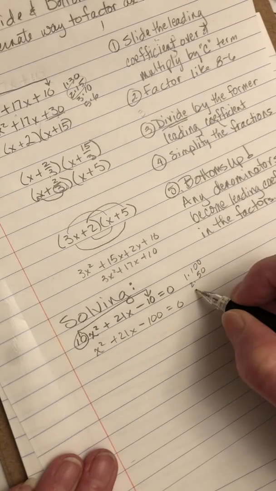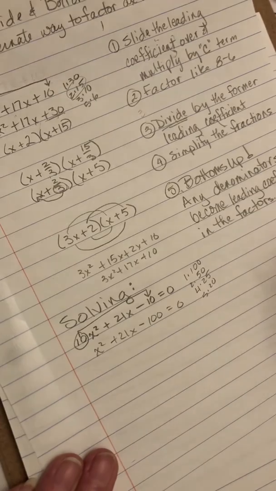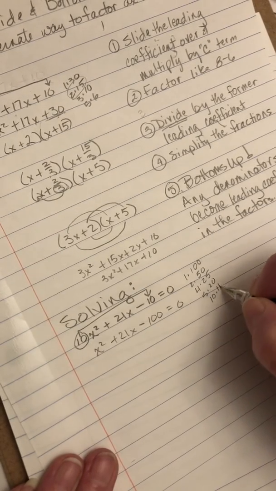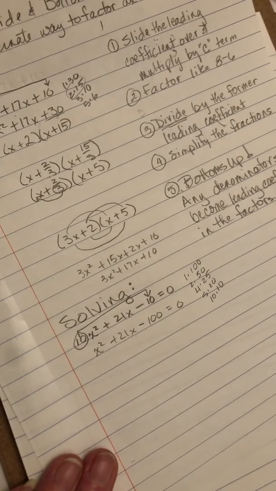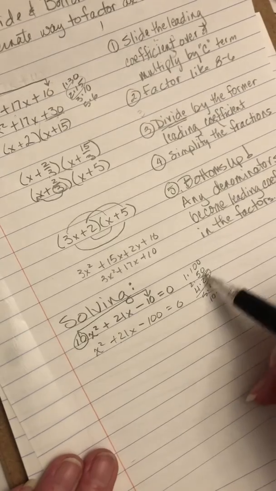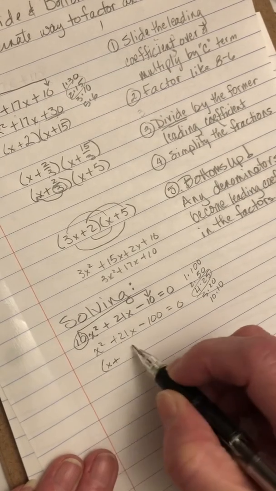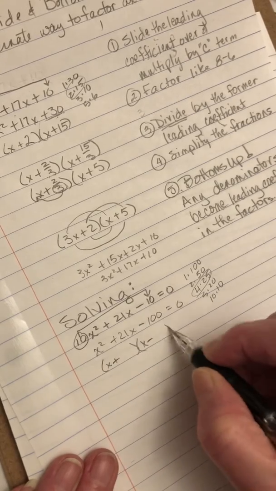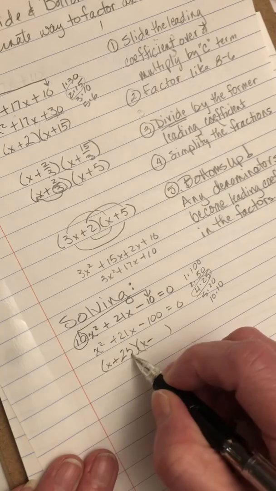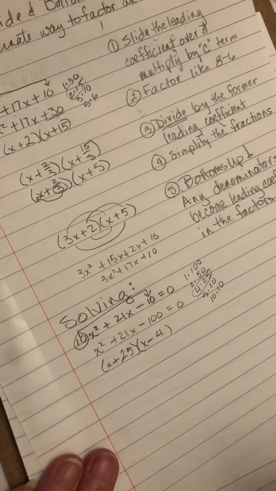3 doesn't go in. 4 times 25. 5 times 20, 6 doesn't go in, 7 doesn't go in, 8 doesn't go in, 10 times 10. Okay, so I'm looking for ones that have a difference of 21. There you go. Because I know I'm going to have an x plus and an x minus. Okay, now it's a plus 21, so my 25 goes here and my minus 4 goes here. Okay, now I've got to do my divide.